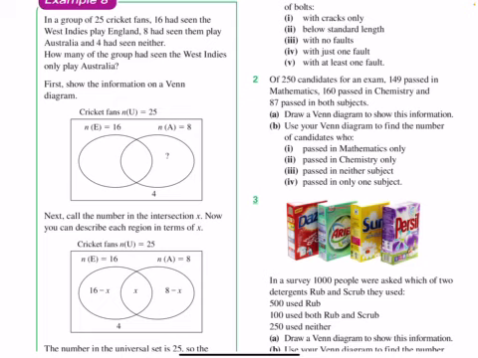With this information, remember, 16 includes the intersection. 8 includes the intersection. Yes? So that means 16 and 8 together, there are some people who watched both games.